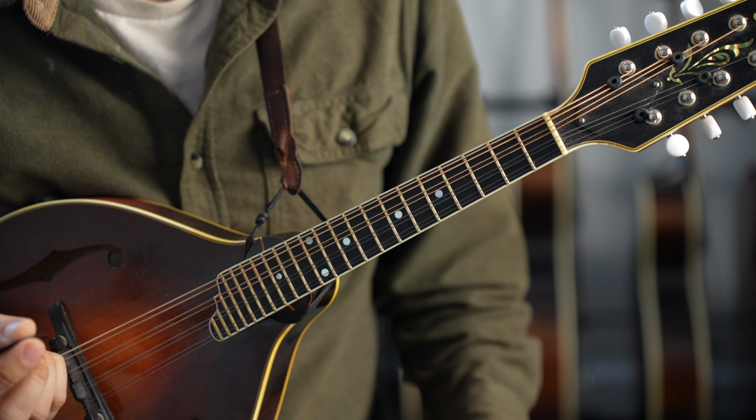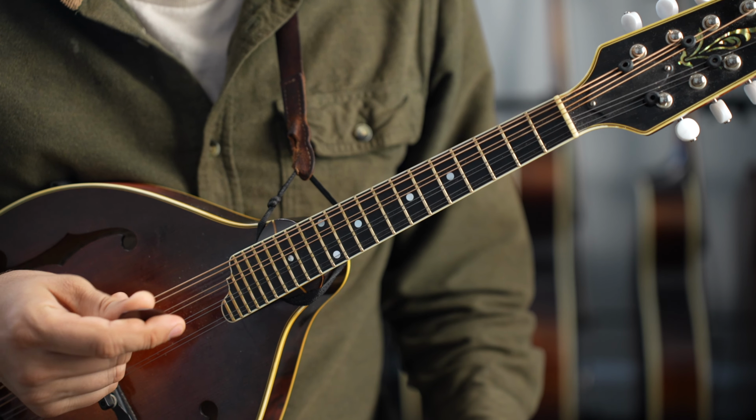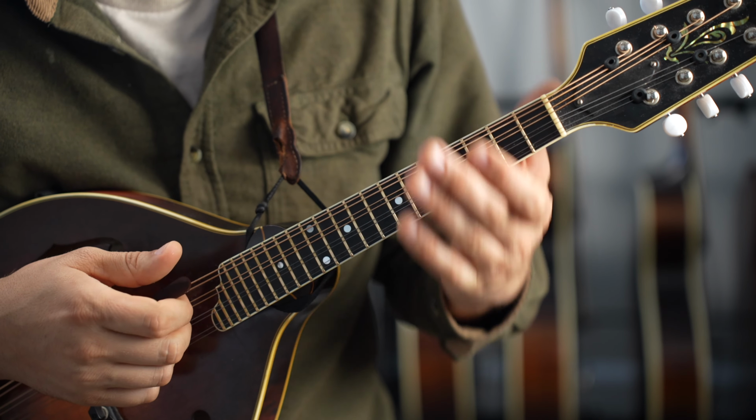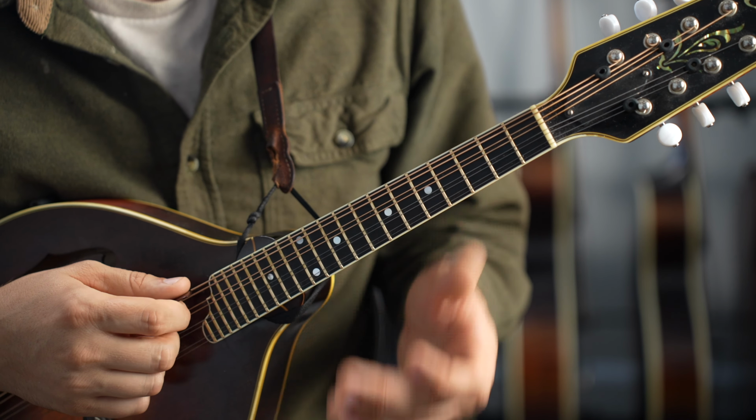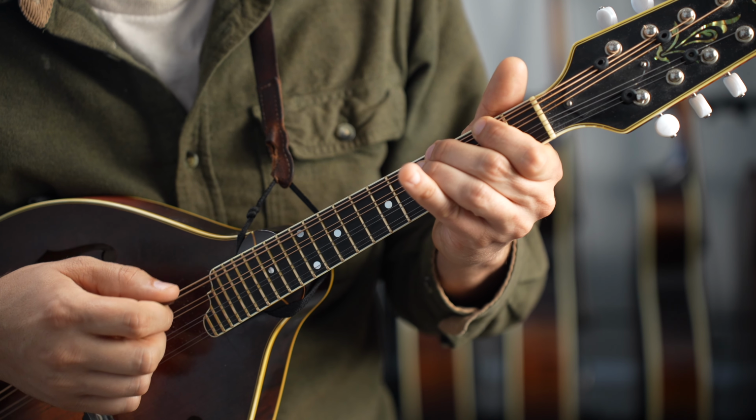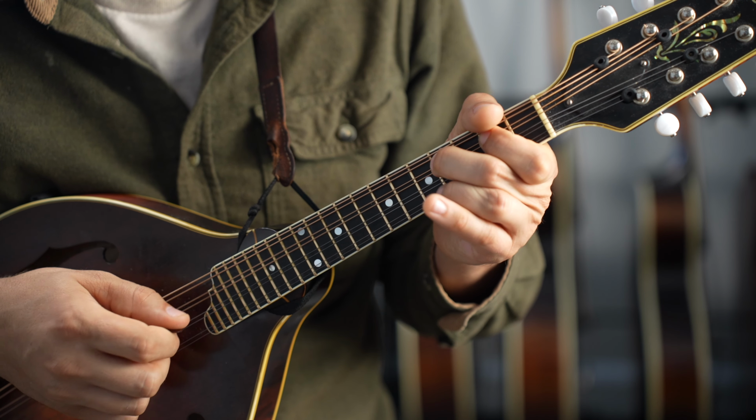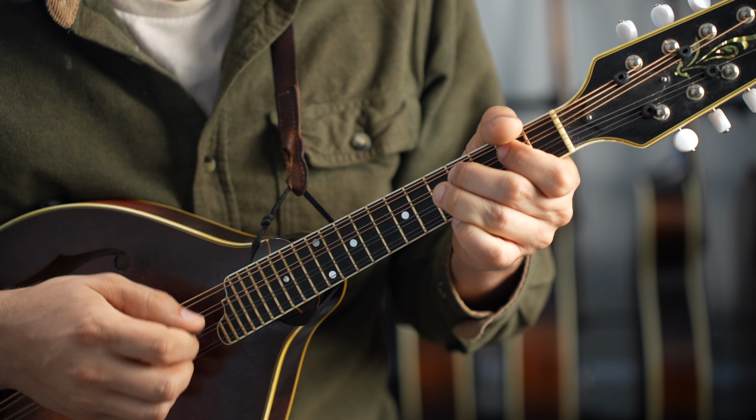You could also think of it just like with that E Dorian being connected to the D major scale: the A Dorian is connected to the G major scale. G, A, B, C, D, E, F sharp, G. So it's only got 1 sharp, that F sharp.